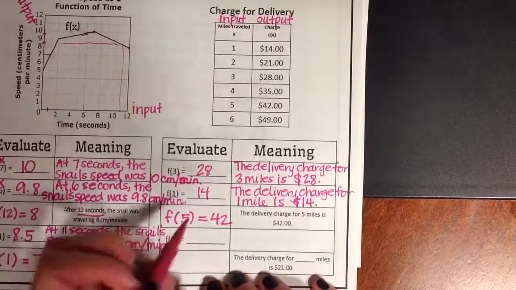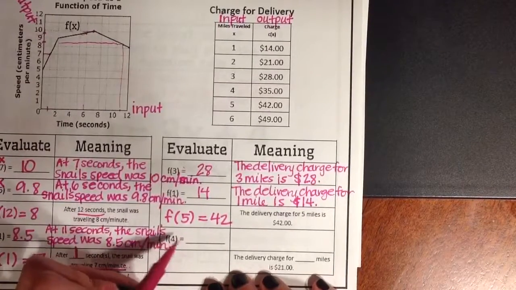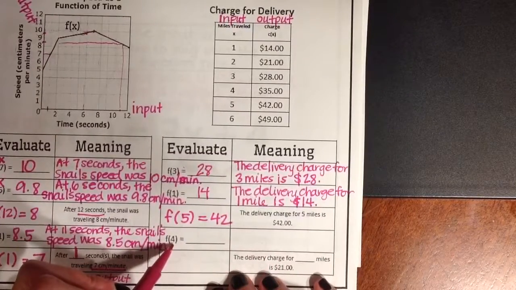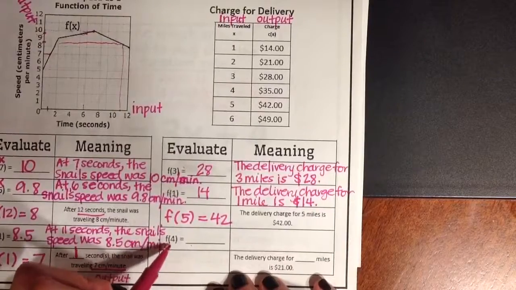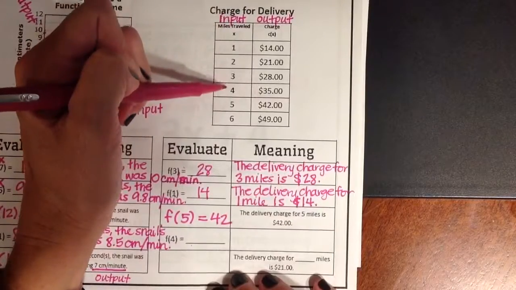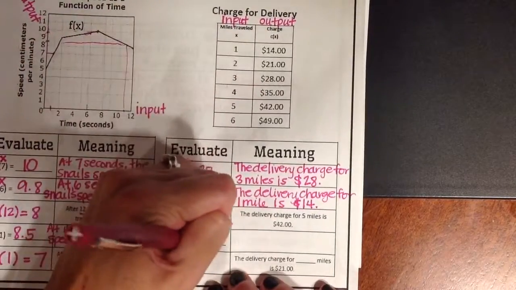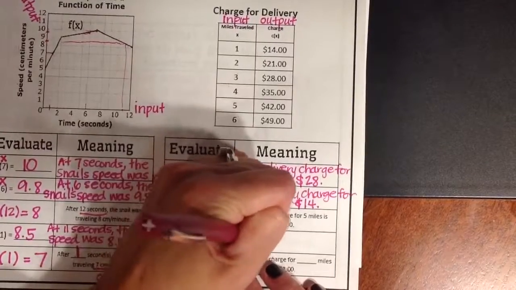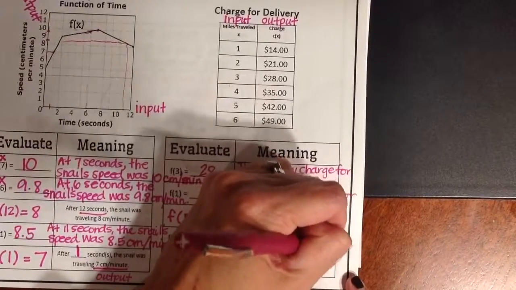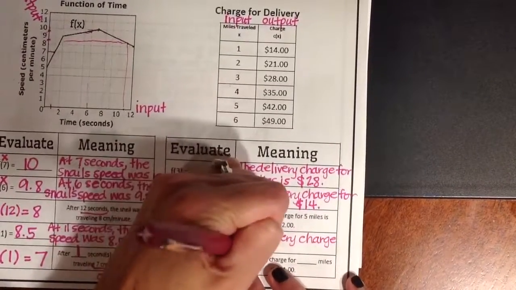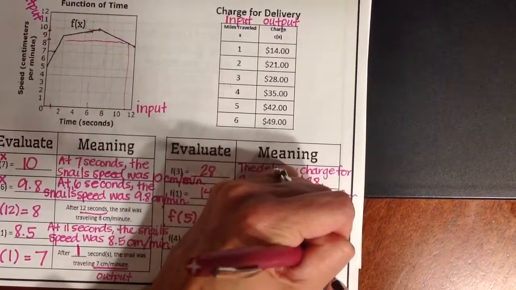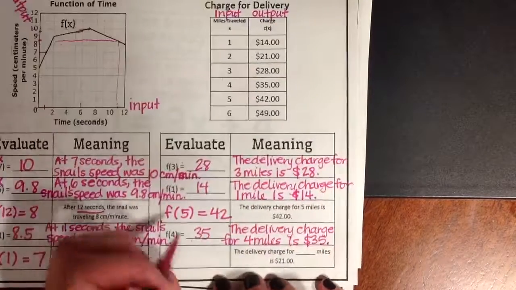All right, here we go, the next one. F of 4 equals. So they've either given me my input or output, and now I have to write the meaning. So is 4 your input or your output value? If it's inside the parentheses, it is your input value. So 4 is your input, so go to your table at 4, and your output is 35. So the delivery charge for 4 miles is $35. Okay, and the last one.